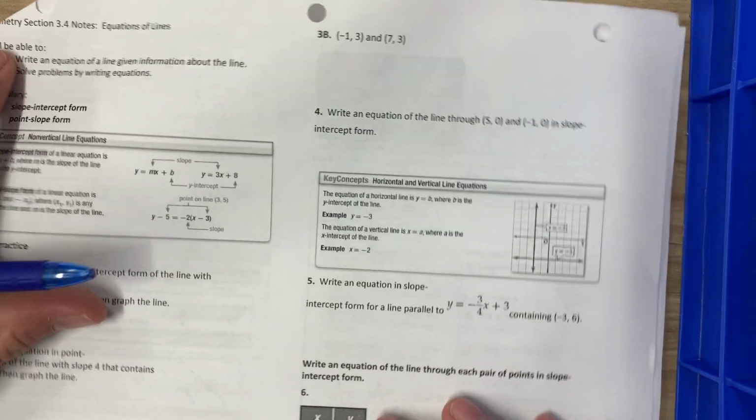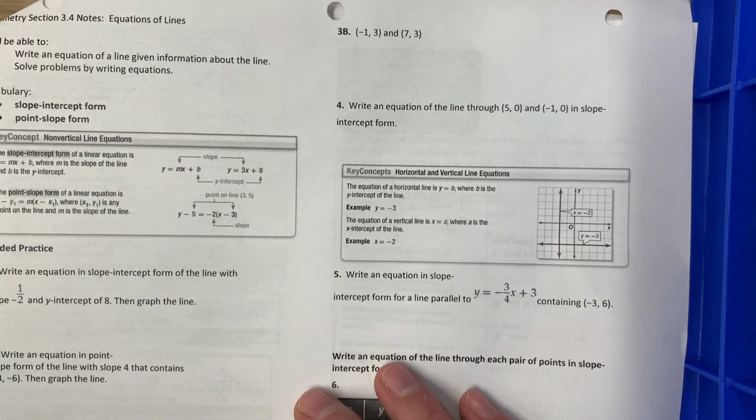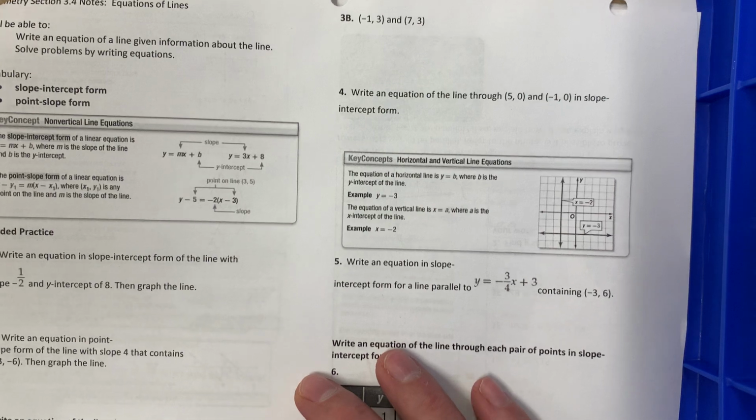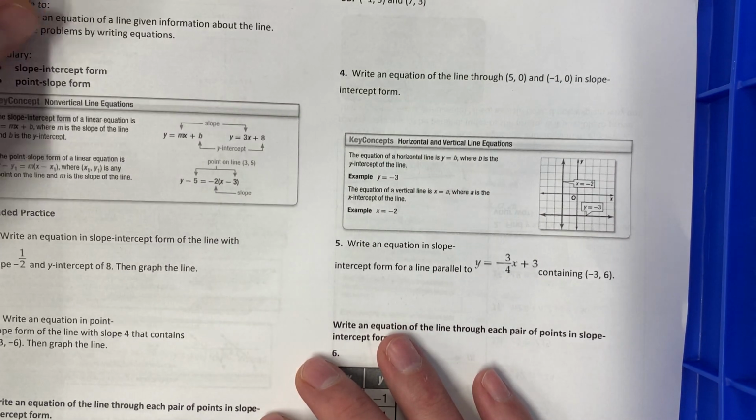All right, guys, today we're going over 3-4 equations of lines. So we're going to be able to write an equation of a line given information about the line and then solve problems by writing equations. Your new vocab is slope-intercept form and point-slope form.